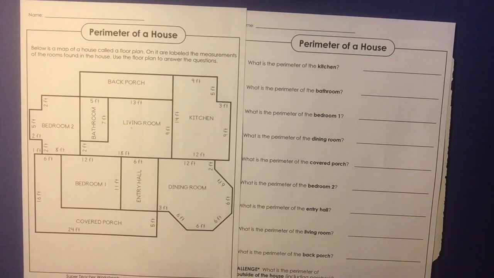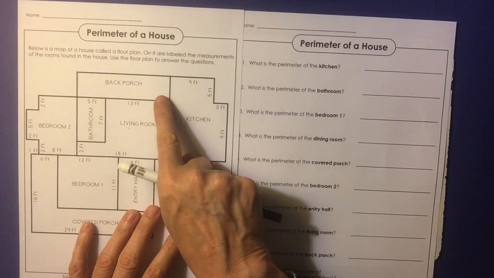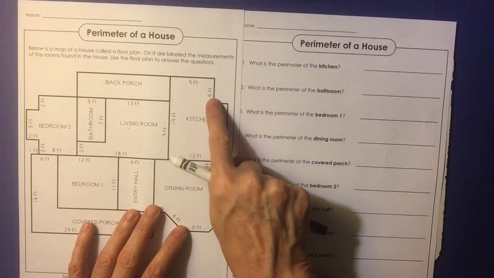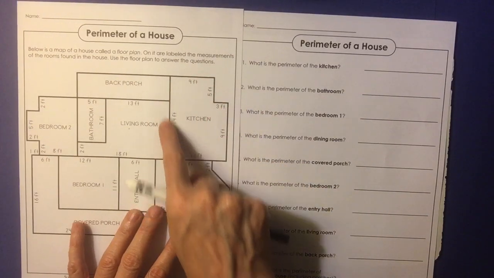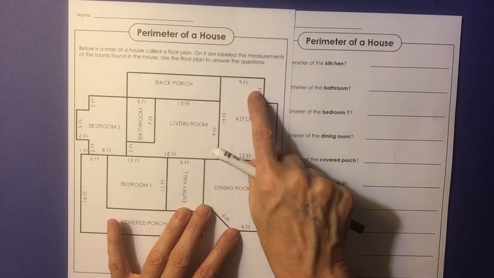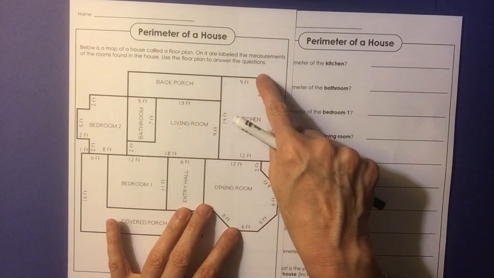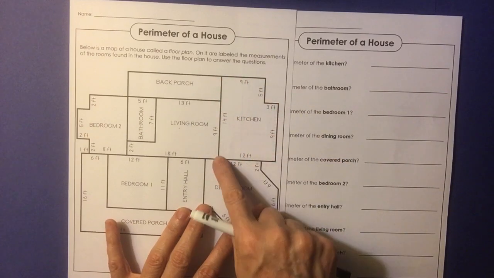And remember, perimeter is just counting around the rim of a space. Here we have a kitchen that isn't a rectangle, so it's going to be different dimensions going all the way around. What you're going to do is calculate 9 plus 5 plus 3 plus 9 plus 12 plus 14 to find the perimeter of this shape.